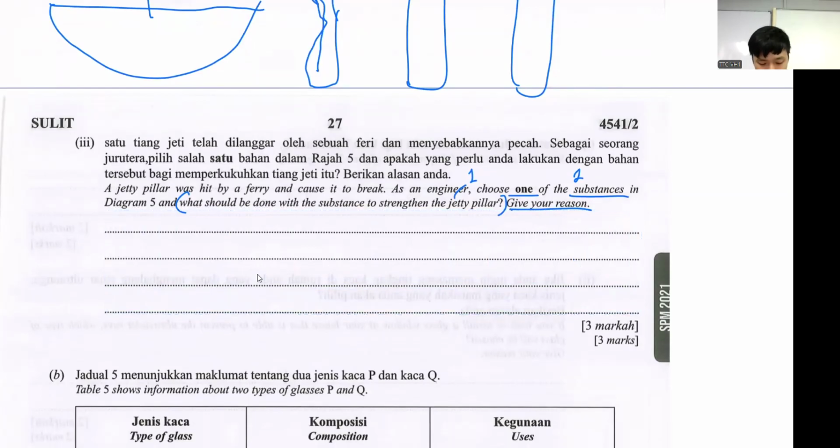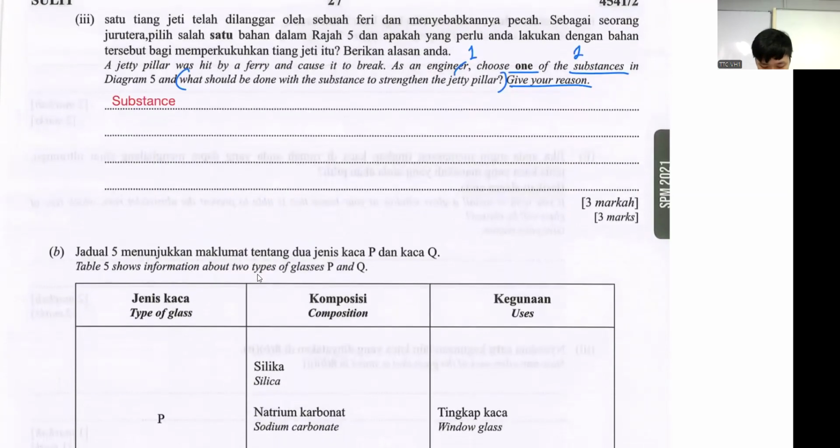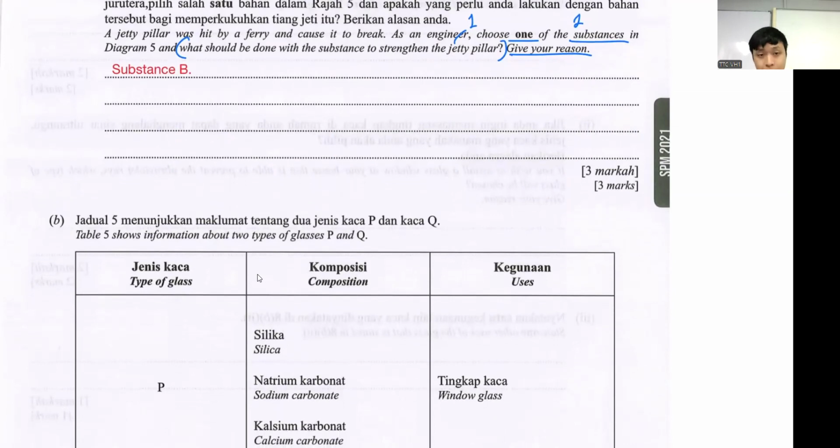So the answer is substance B. Why substance B? What do we do about substance B? You mix substance B with something. What is the pillar made of? What material?